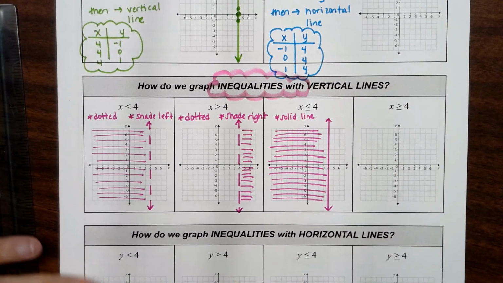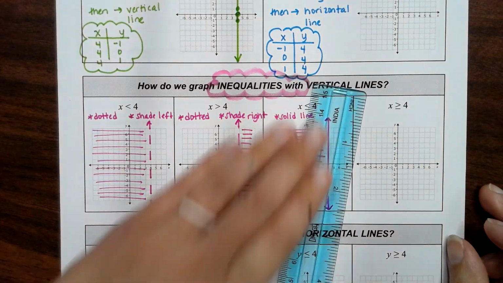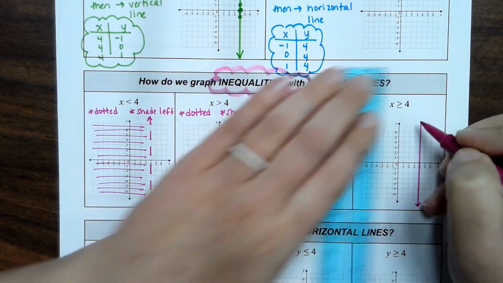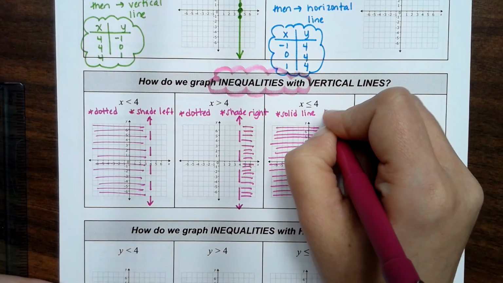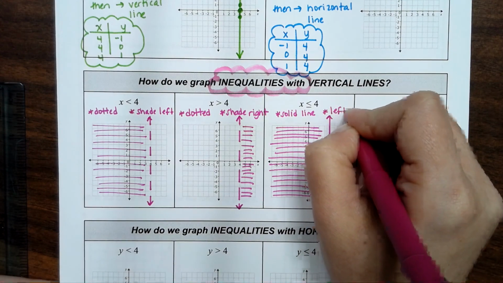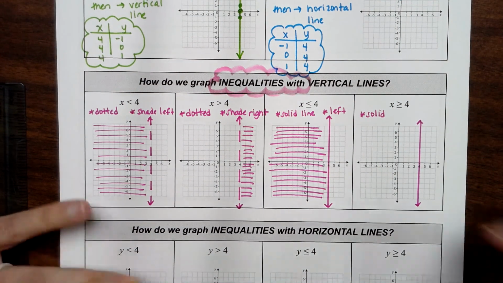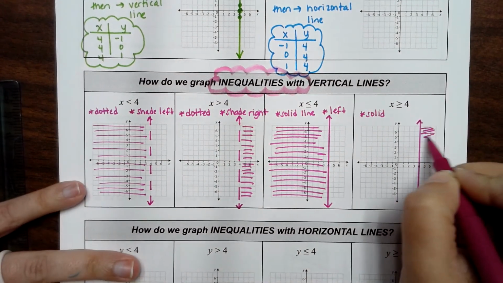For the last problem, I'm going to make a solid line again because there is an equal to. But this time, because there's a greater than, I'm going to shade to the right.